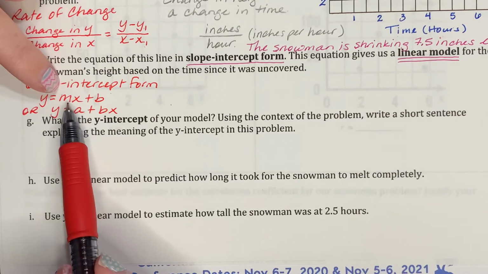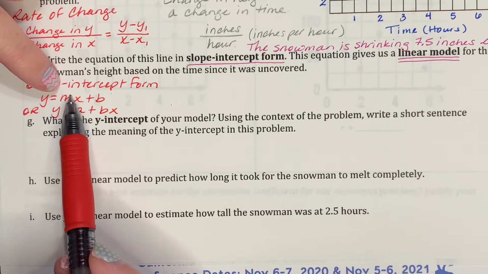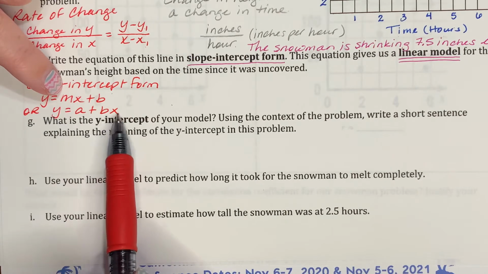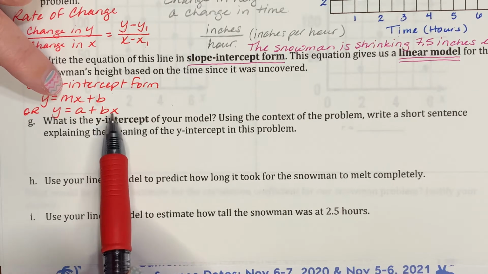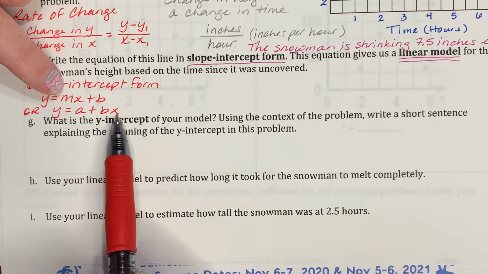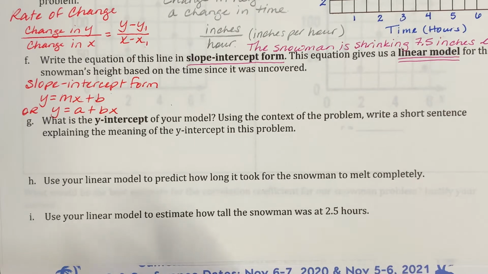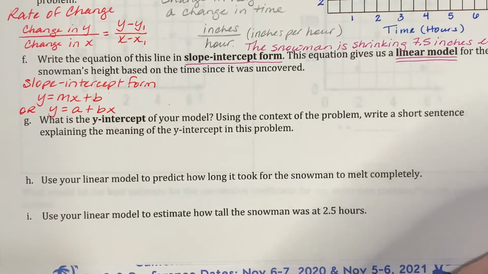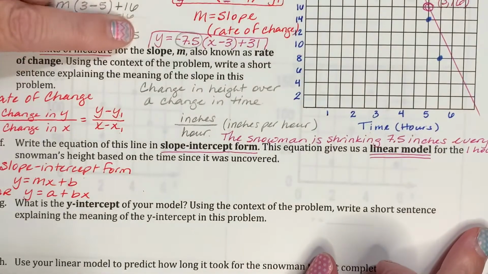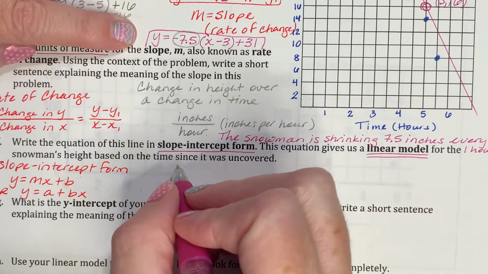One equation puts the slope in the front. One equation puts the slope at the back and doesn't use the m, right? So it just depends, and we'll get more into that as we look at linear equations more, but this should be somewhat familiar to you. So let's go ahead and copy down our equation. So that's the equation we're going to use.